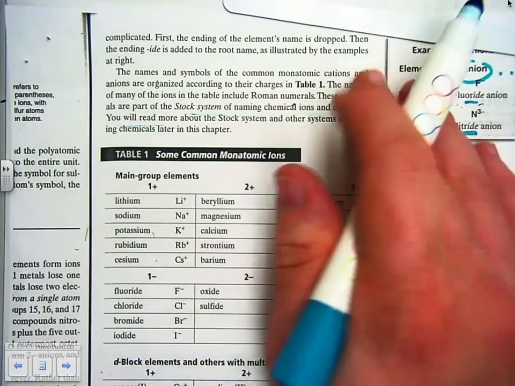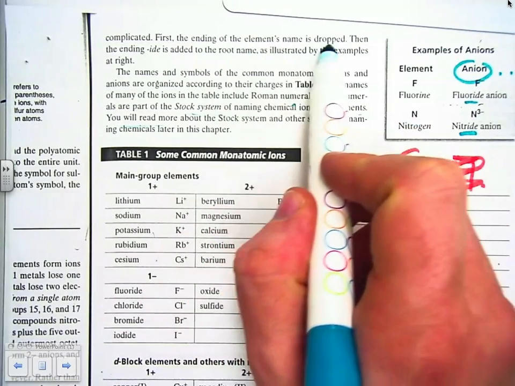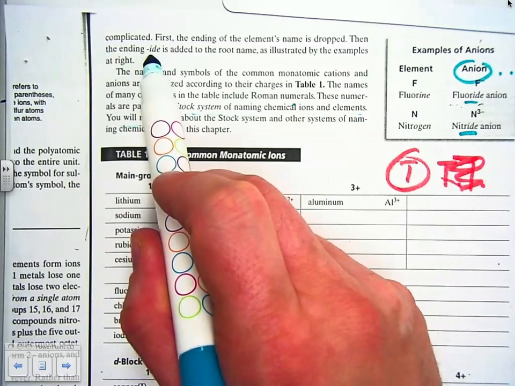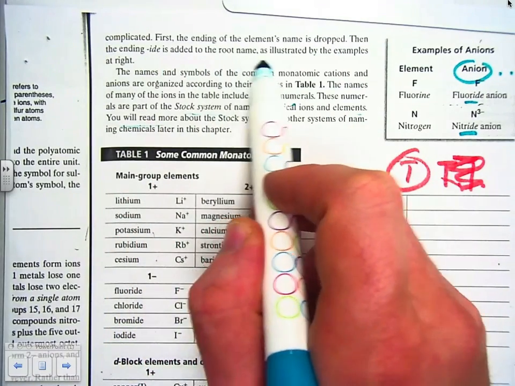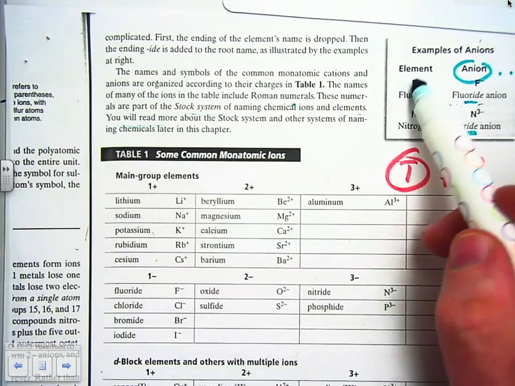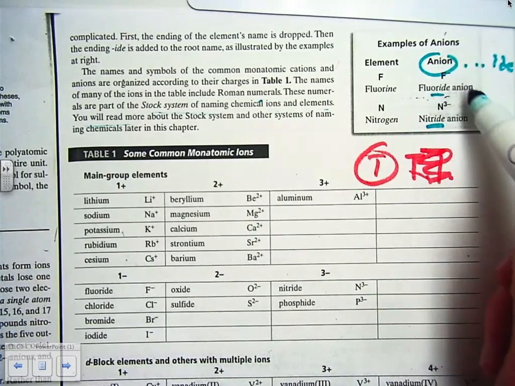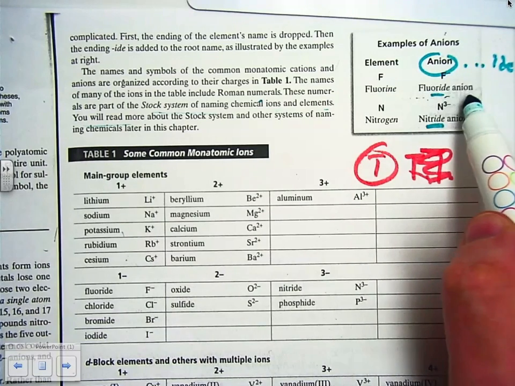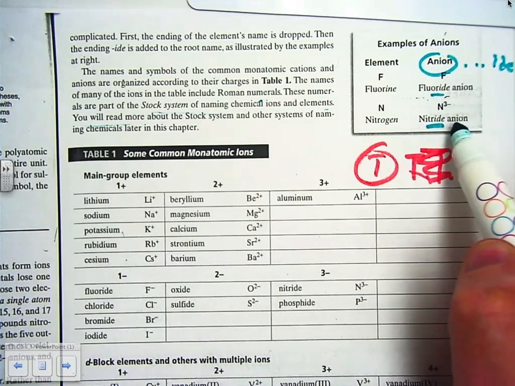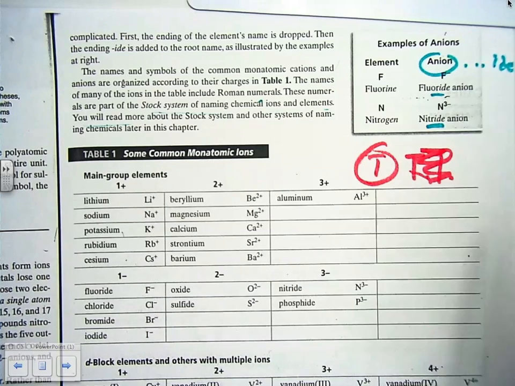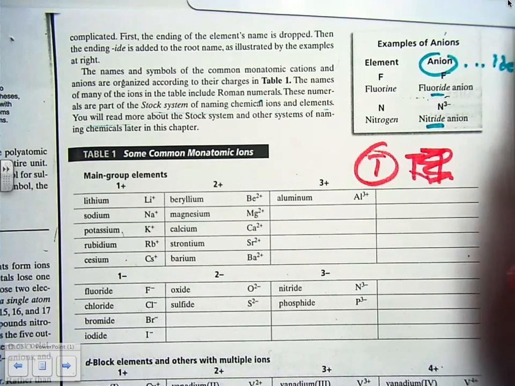First, the ending of the element's name is dropped. Then the ending "ide" is added to the root name, as illustrated in examples at right. So here's the element fluorine, and when fluorine gains an electron to get the perfect 8, it becomes fluoride anion. Nitrogen, nitride anion. So if it's negative, it ends in "ide."